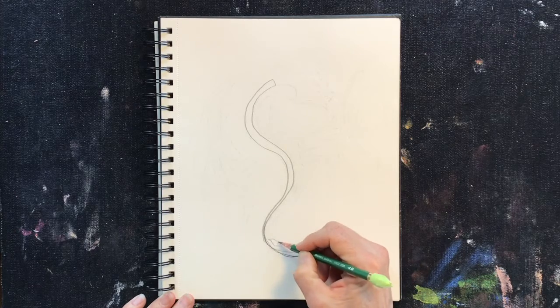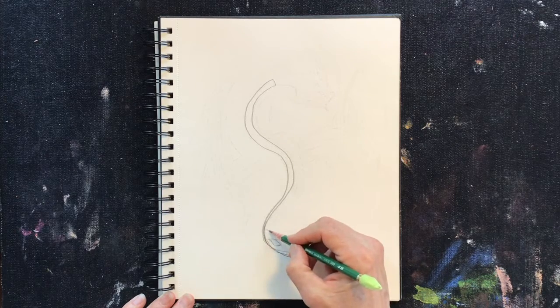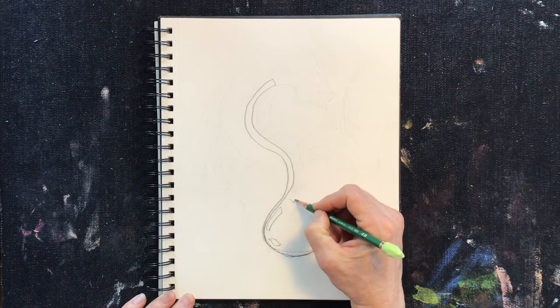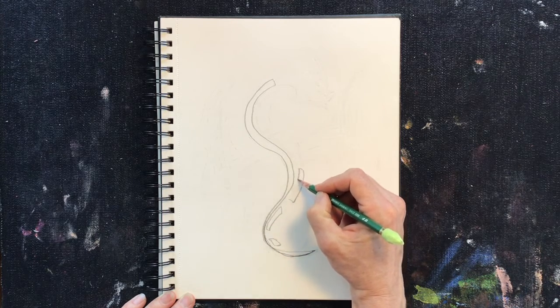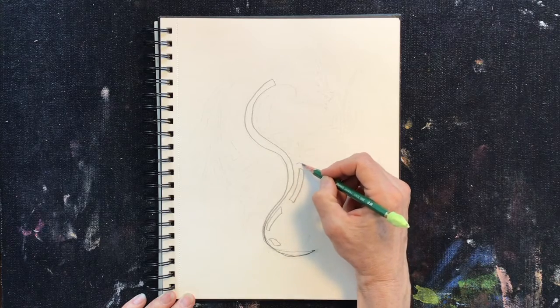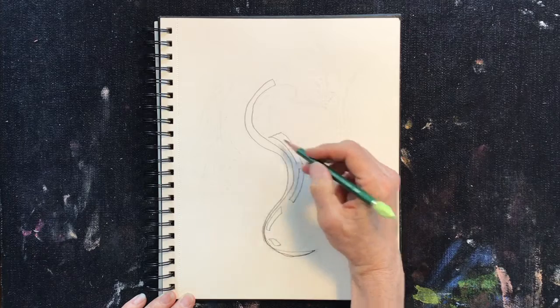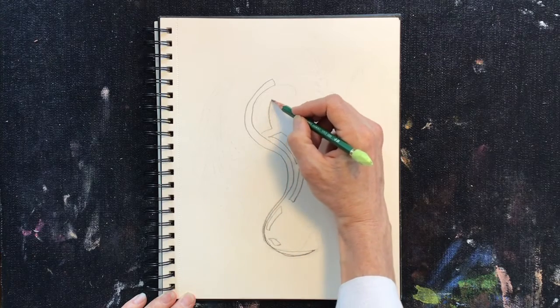Okay, next, you're going to draw little parallel segments following that same curved shape you already created. This will give it that tribal look. Each segment gets progressively wider as it moves up the form.